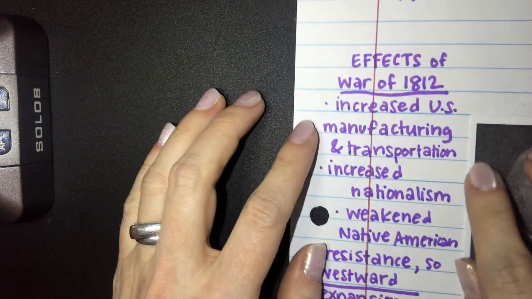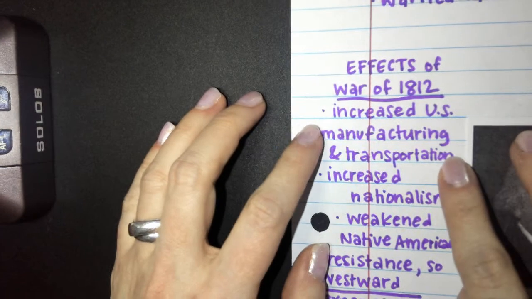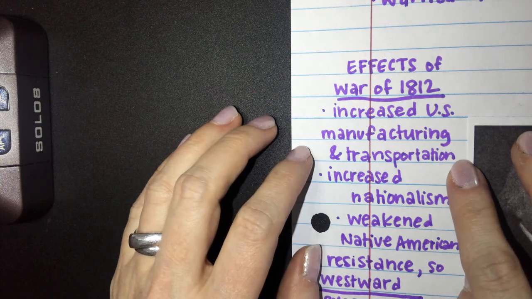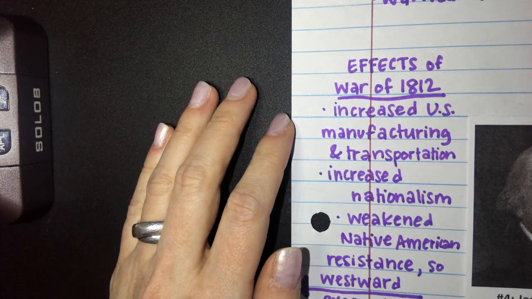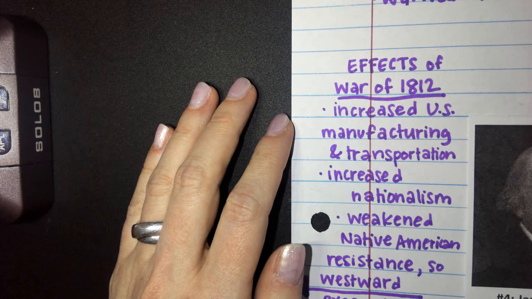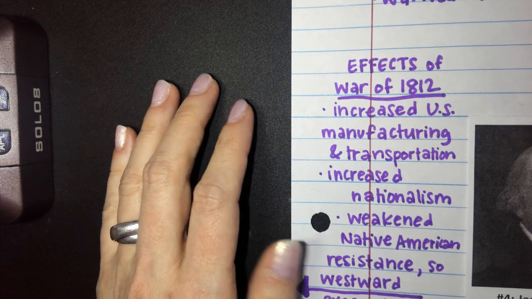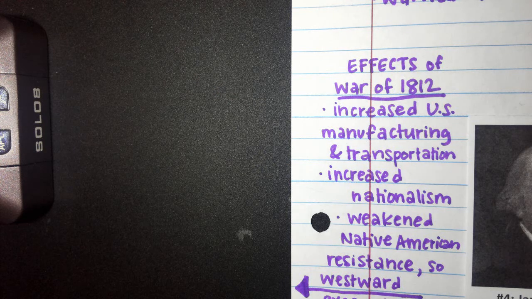But the most important effect of the War of 1812 right here, increased U.S. manufacturing and transportation. So at the time period, we were getting a lot of our goods, like our clothes, our furniture, weapons, other manufactured goods that you would like to have in your home from places like England, from France, and from Spain. Well, we weren't trading with England at the time, obviously, because we're fighting a war against them, and they stopped us from trading with countries like France and Spain because they were constantly taking our ships and our supplies to sell. So if I can't get my stuff from European countries, I'm eventually just going to have to learn how to make it myself.